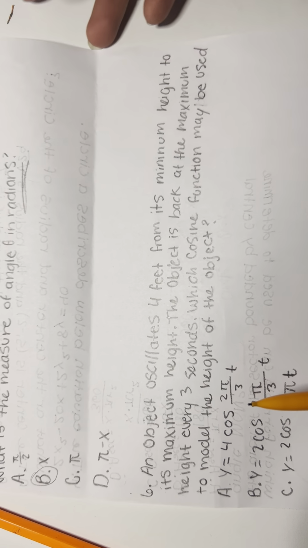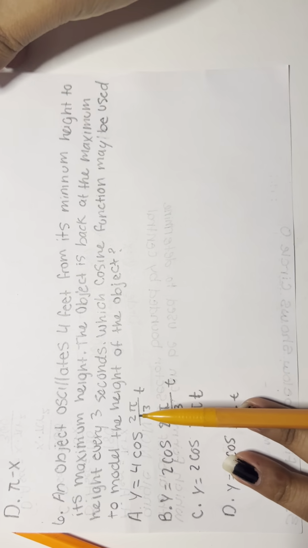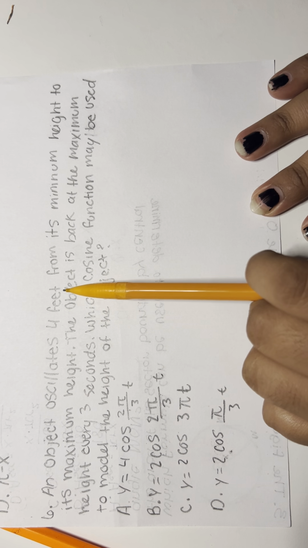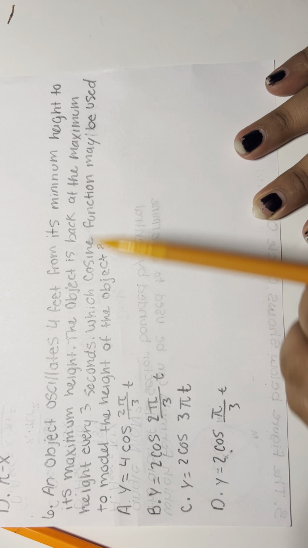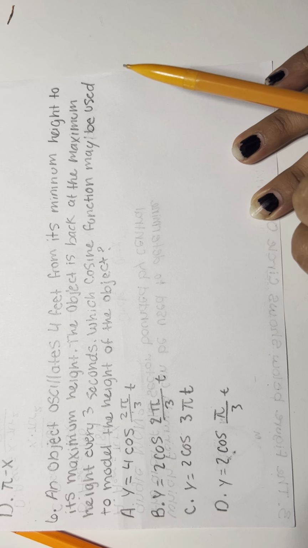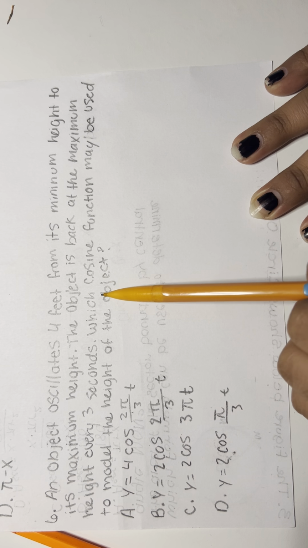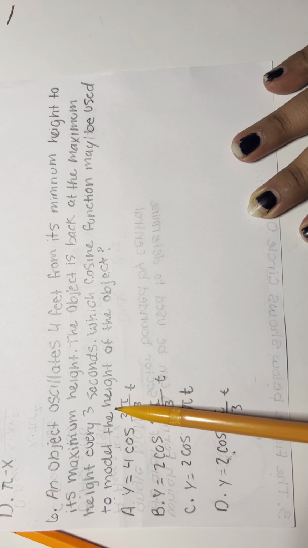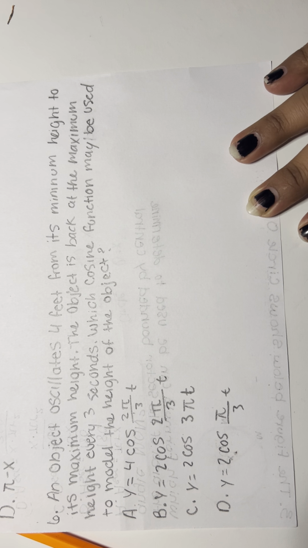Now number 6. An object oscillates 4 feet from its minimum height to its maximum height. The object is back at the maximum height every 3 seconds. Which cosine function may be used to model the height of the object?